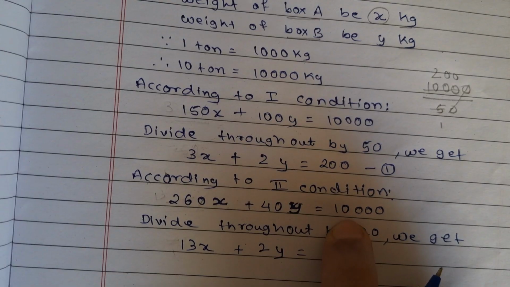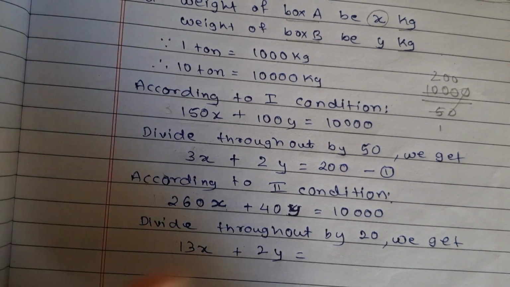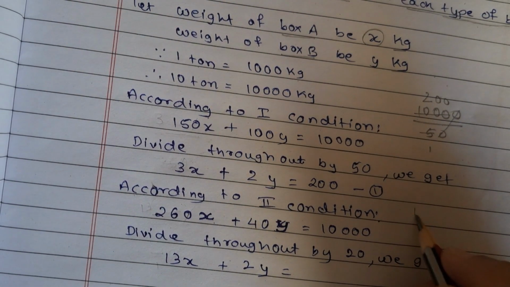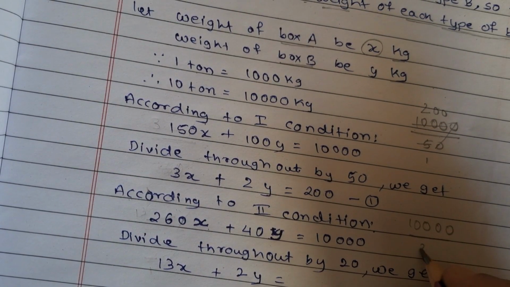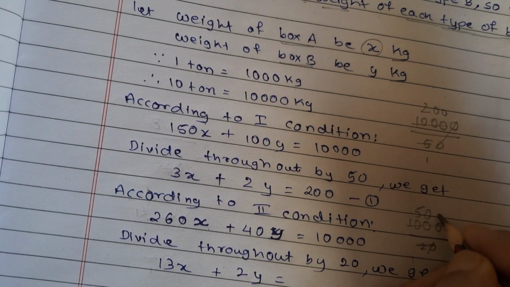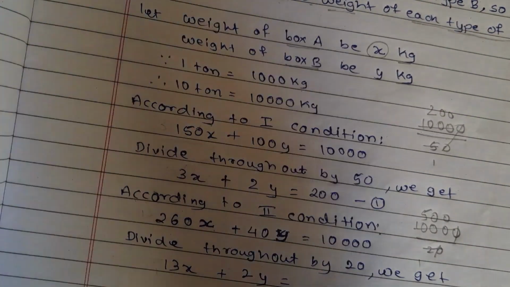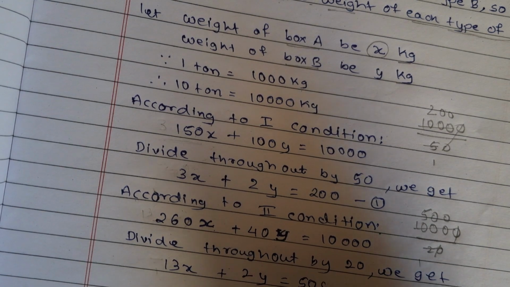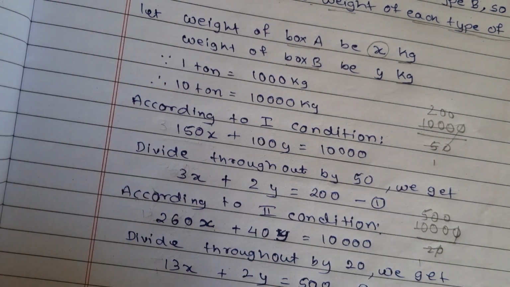And if I divide 10,000 by 20, let me see in rough: the zeros will get cancelled, 2 5s are 10, so it is nothing else but 500. So this is my equation number 2.